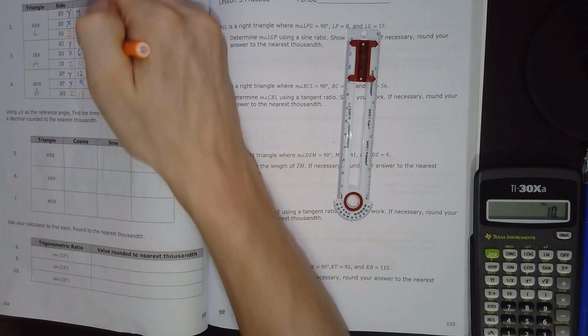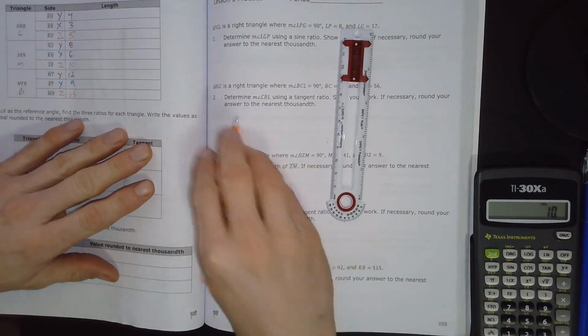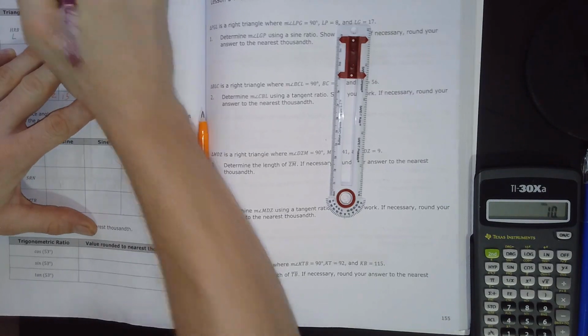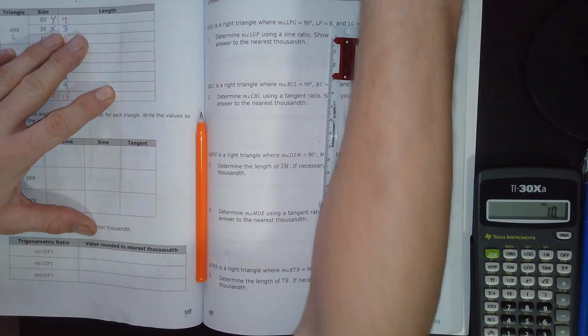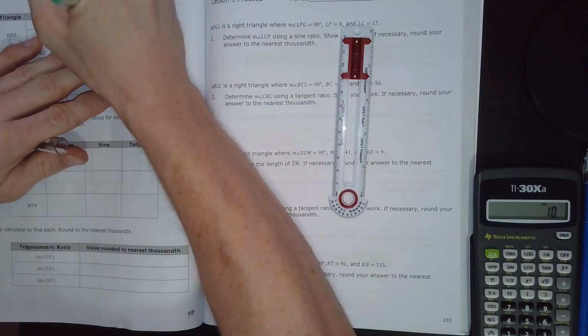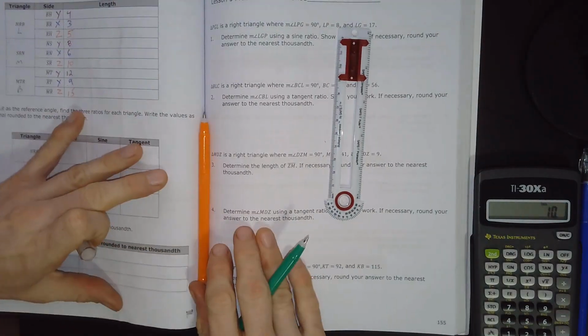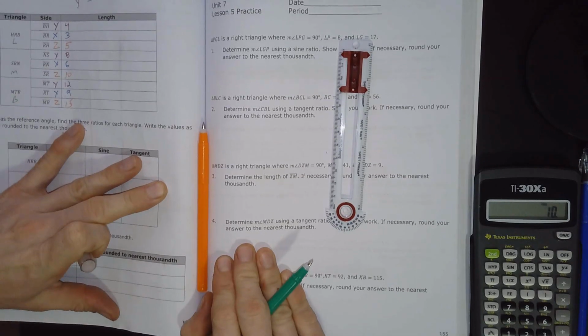That was just Pythagorean's theorem. Remember, you can't see that. I'll just bring that down a little so you can see that up here.